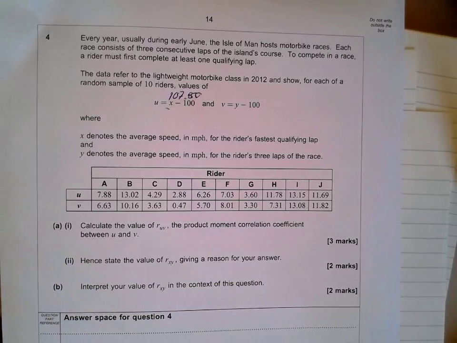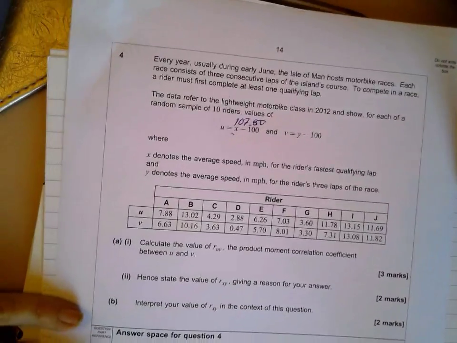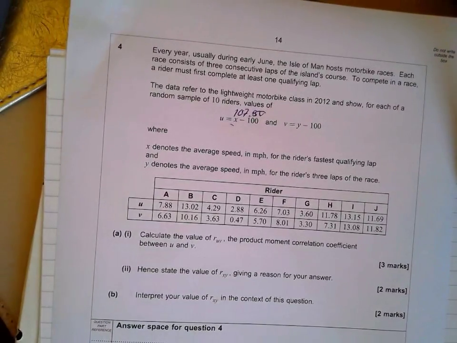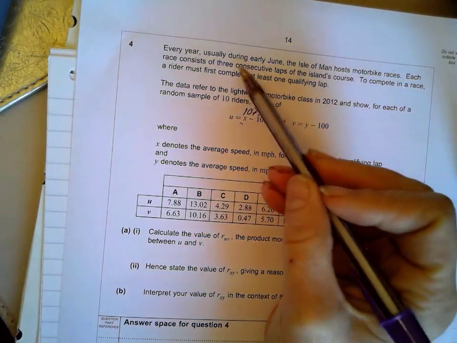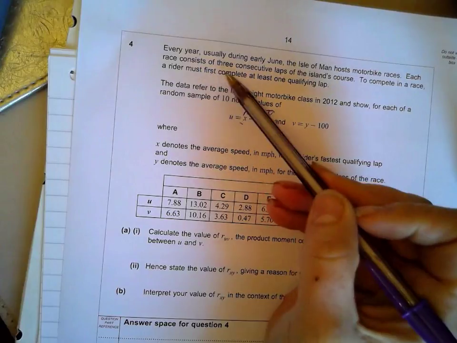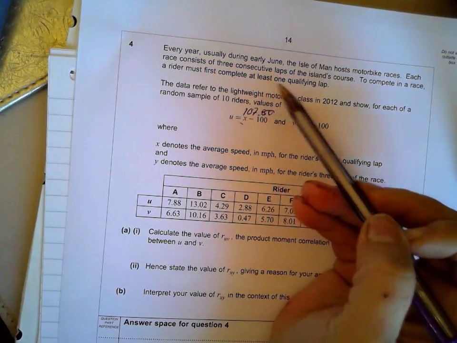June 2014, Stats 1. This is the famous stats question where the Isle of Man was immortalised because it's about the TT. Okay, they're describing the situation about the race. Each race consists of 3 laps, but you have to complete the qualifying race first.